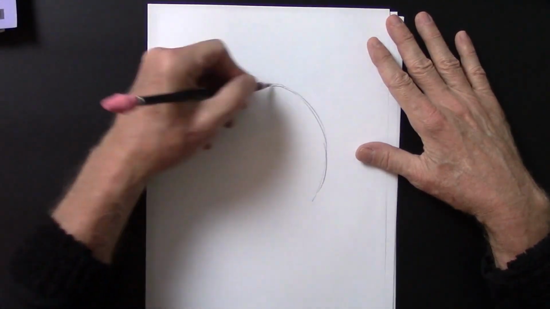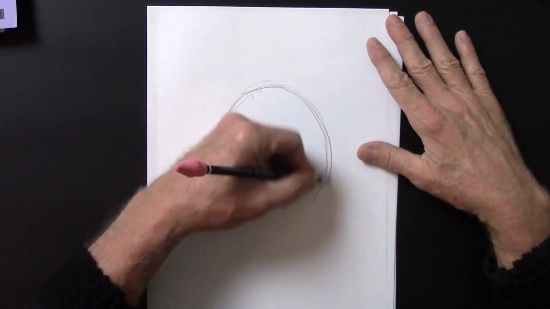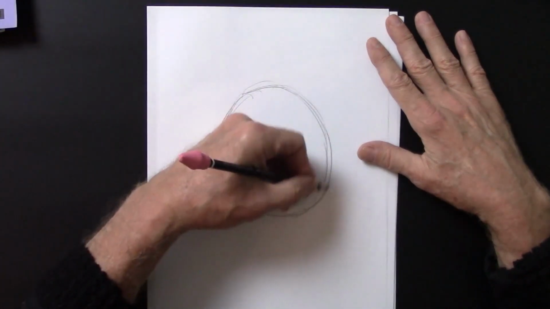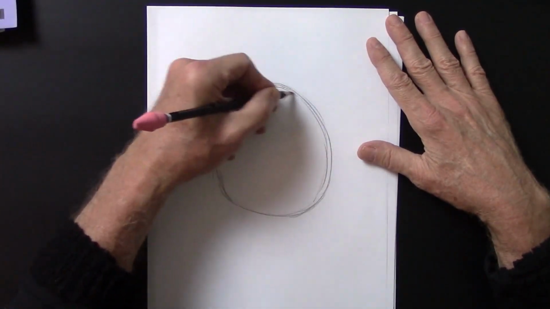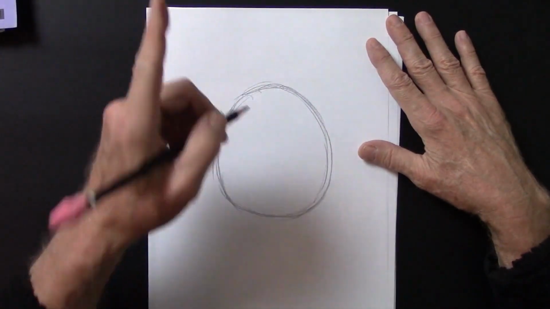We're going to start with the bad guy's head shape. Now, bad guys come in all shapes and sizes. This one comes in an egg shape because I'm going to make his head bald. So generally, you want to simplify your character. That's the first hint. Simplify it.